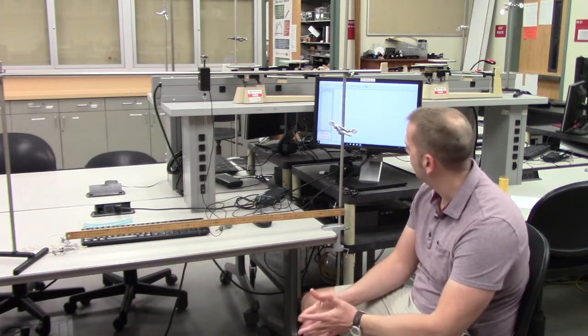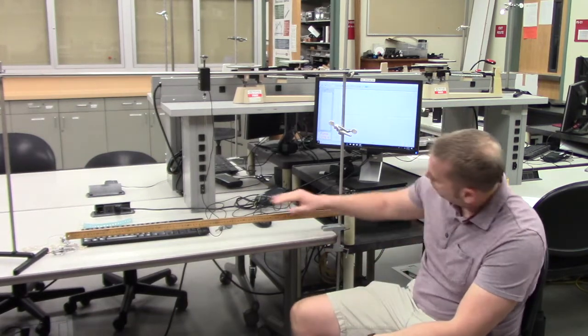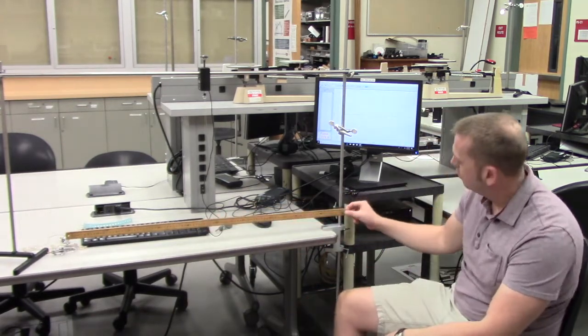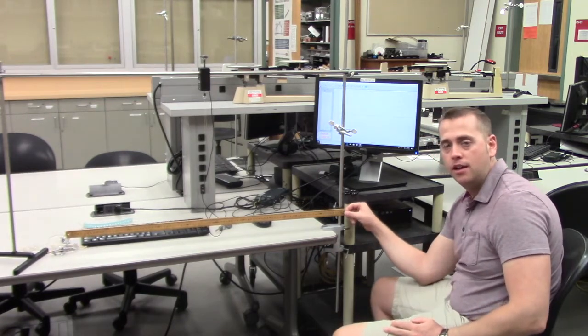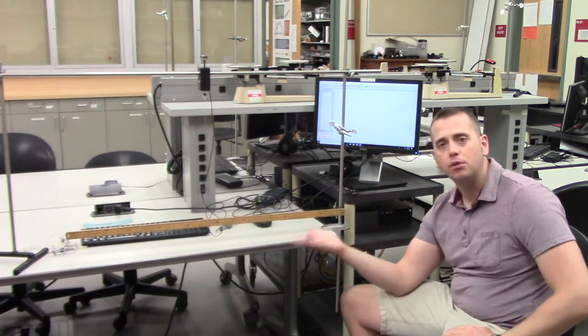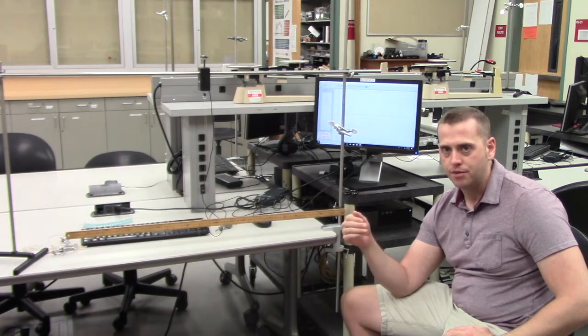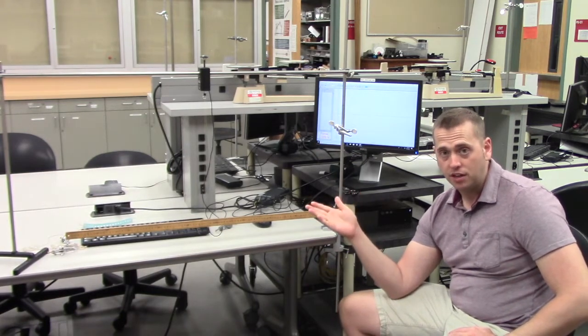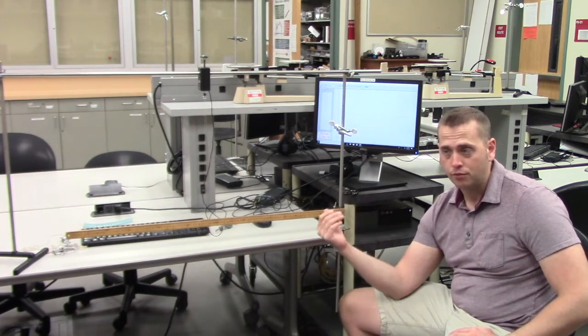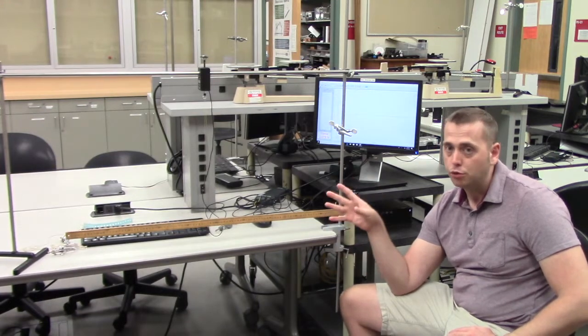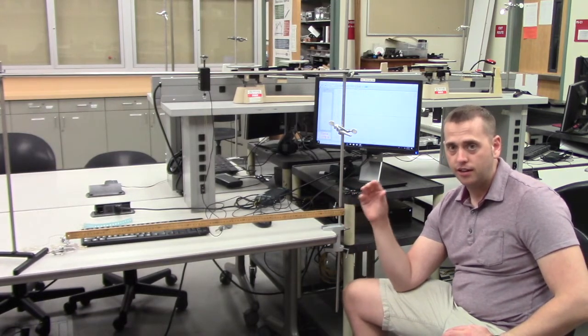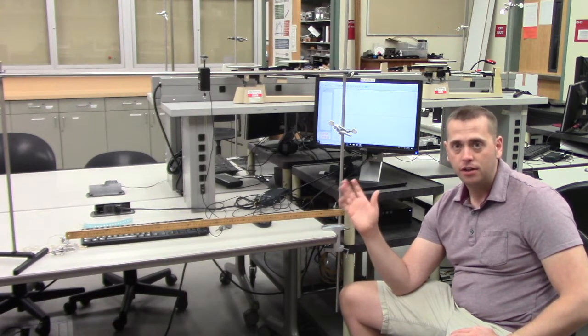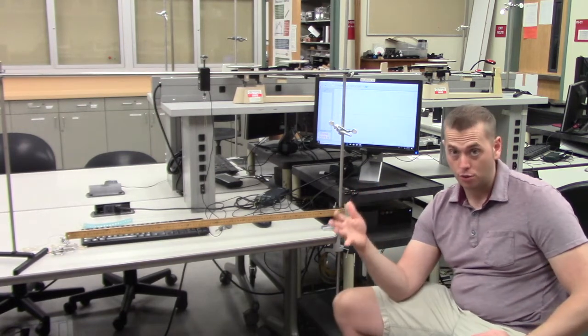So here's the setup for the first experiment. We have a meter stick, and it's attached to a pivot point at this end, and the meter stick is free to rotate around that pivot point in either direction, but it's not rotating. The reason it's prevented from rotating is because there are two torques acting on it, and they exactly cancel each other out to give you zero net torque.